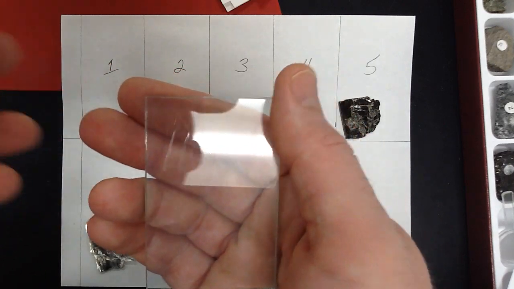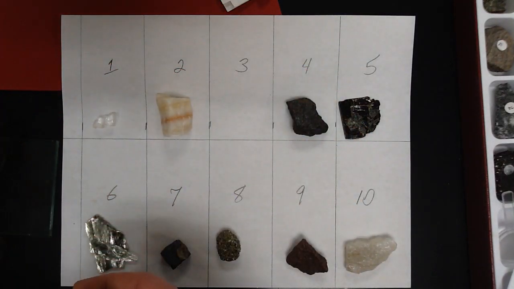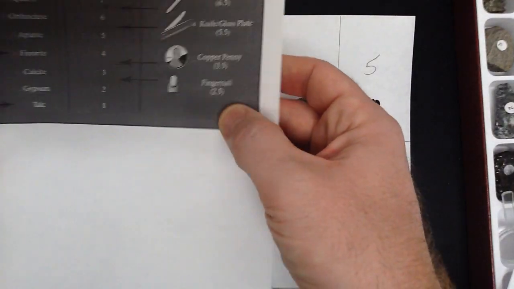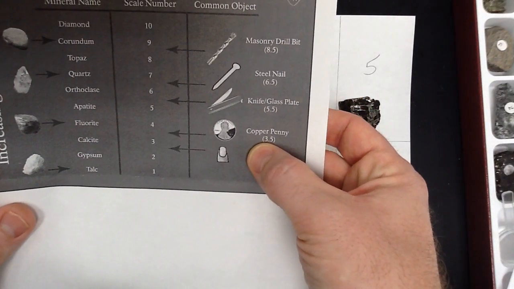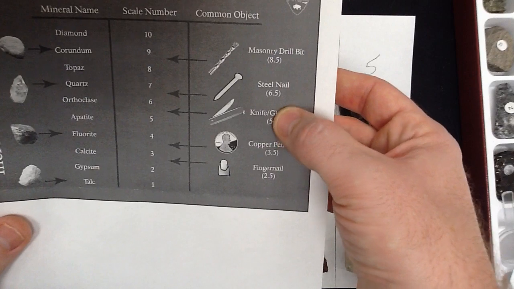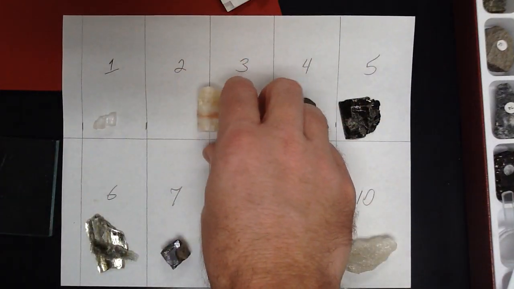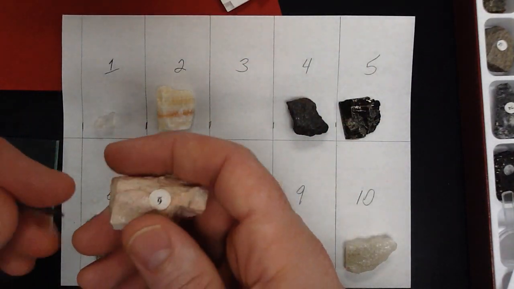So it is harder than a glass plate, so harder than 5.5. So harder than a fingernail, harder than a penny, harder than a glass plate. Let's check it with a steel nail. Let's see what we can get here.